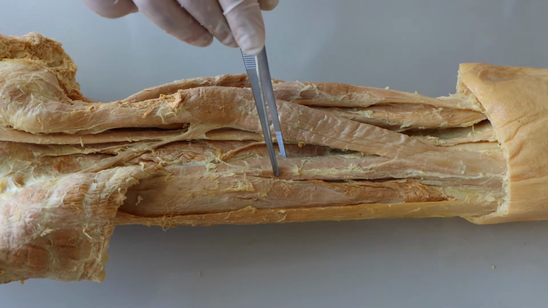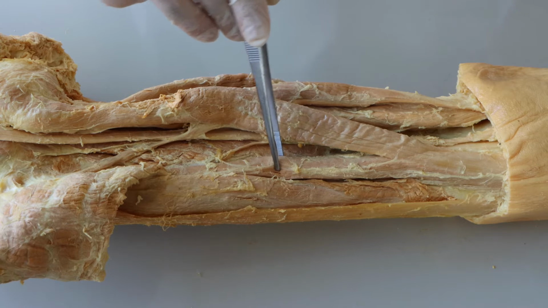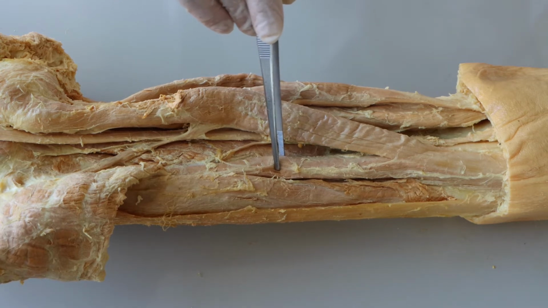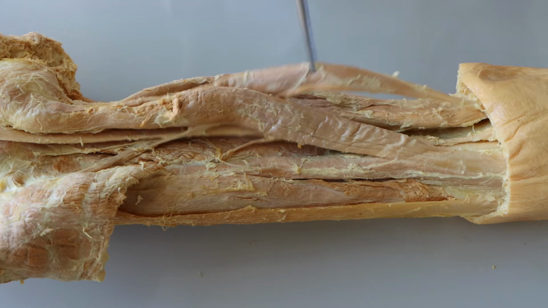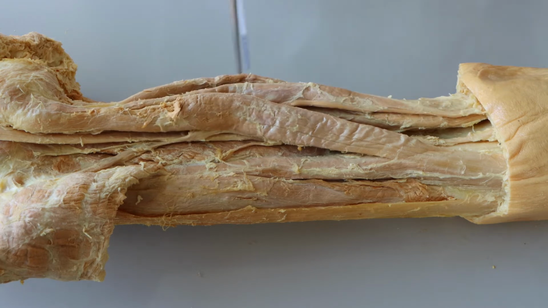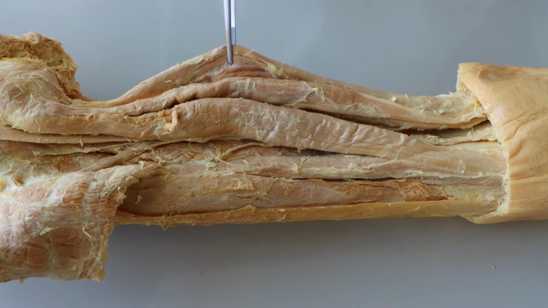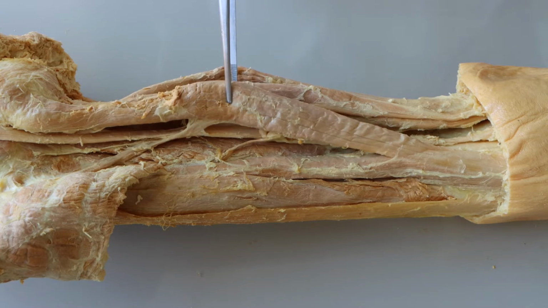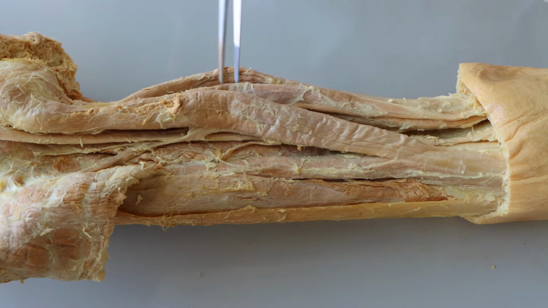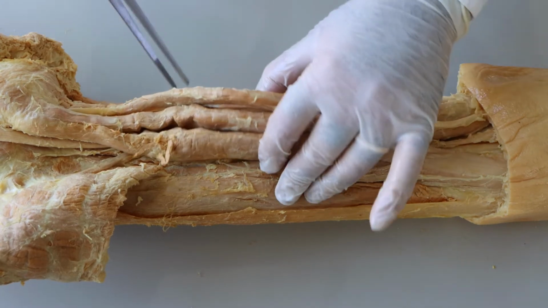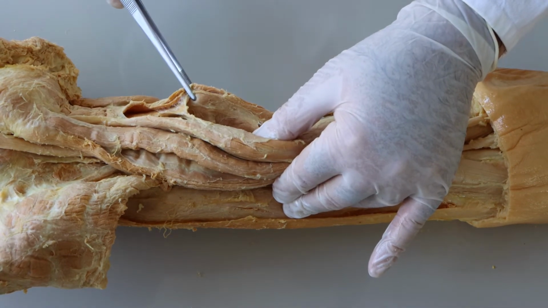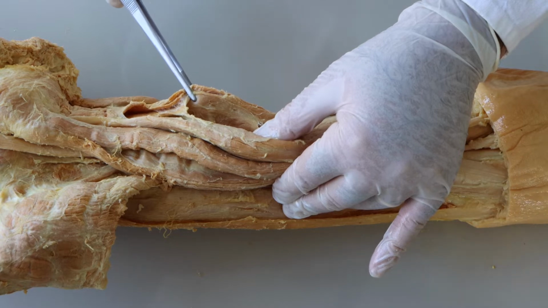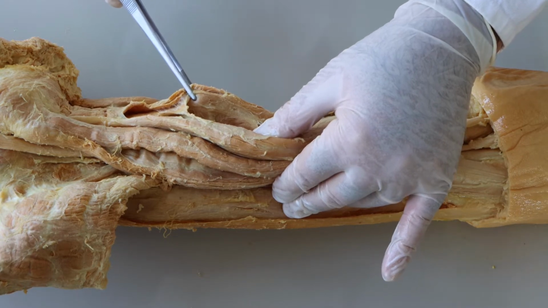Usually we don't consider the short head of the biceps femoris as a hamstring muscle. So hamstring muscles, we usually consider the semitendinosus, the semimembranosus, and the long head of the biceps femoris, together with the part of the adductor magnus called the hamstring part, or the part that originates from the ischial tuberosity.